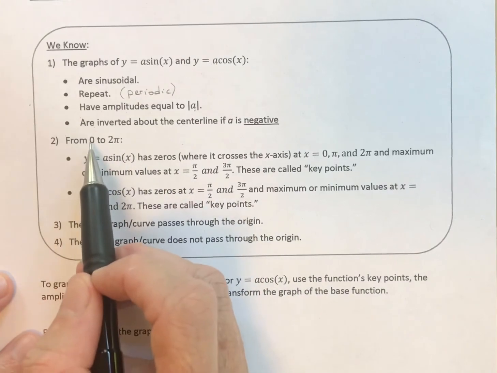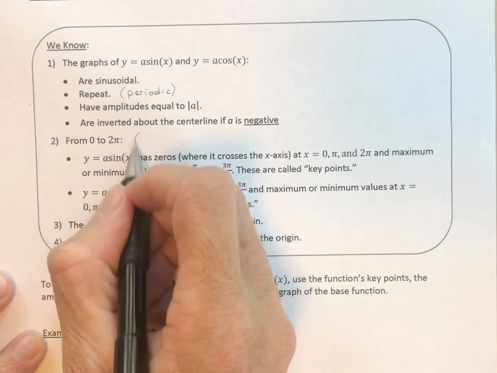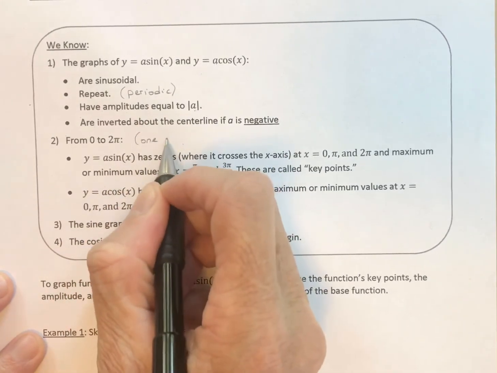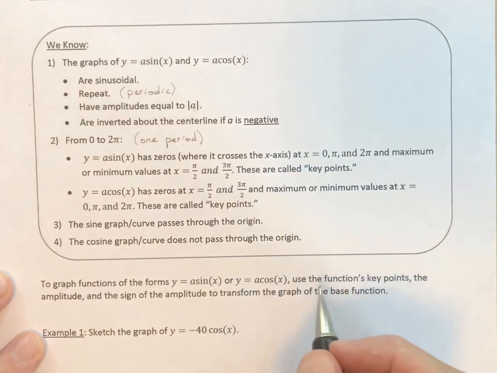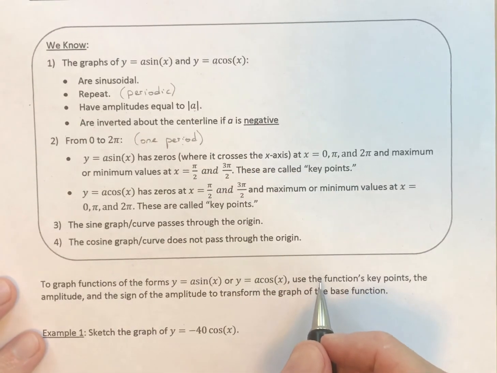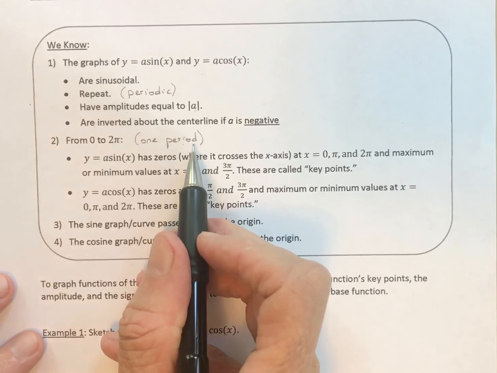Number two, we know that from 0 to 2 pi, which we'll learn is called one period, one time around the circle is one period. We'll see more about that in upcoming video lectures, just kind of giving you some vocabulary words.